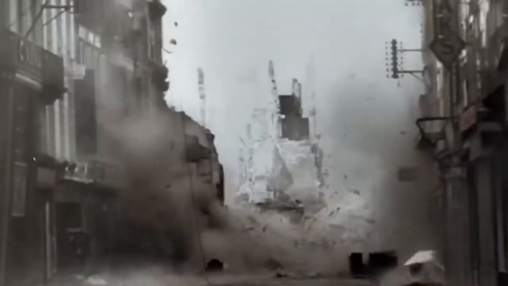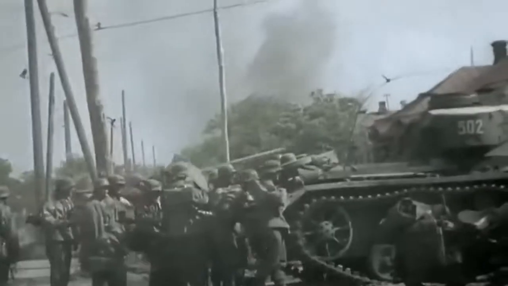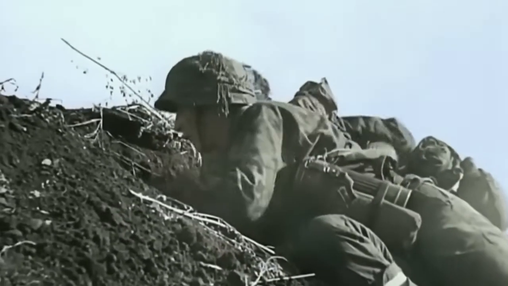Despite being outgunned, Ethiopian forces led by Emperor Haile Selassie resisted fiercely. However, they were gradually pushed back by the superior Italian forces. Italy's use of poison gas, which was banned by international treaties, shocked the world. Italian forces dropped mustard gas from airplanes, targeting both soldiers and civilians.